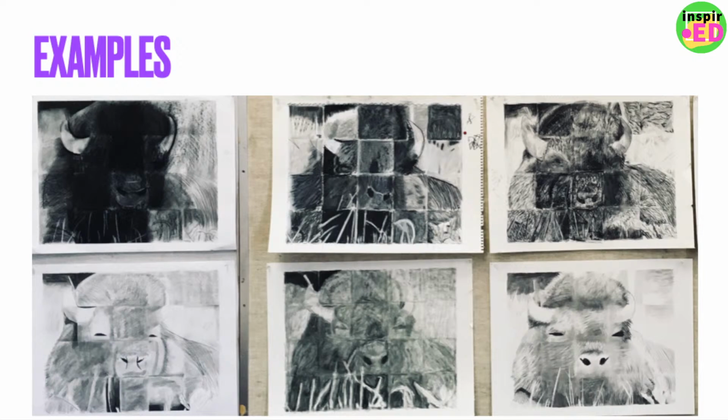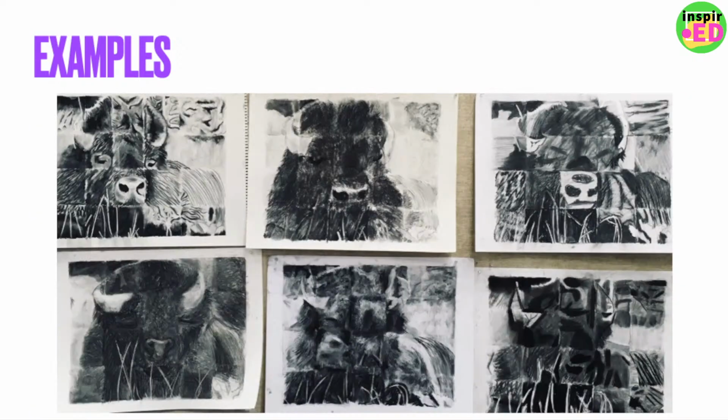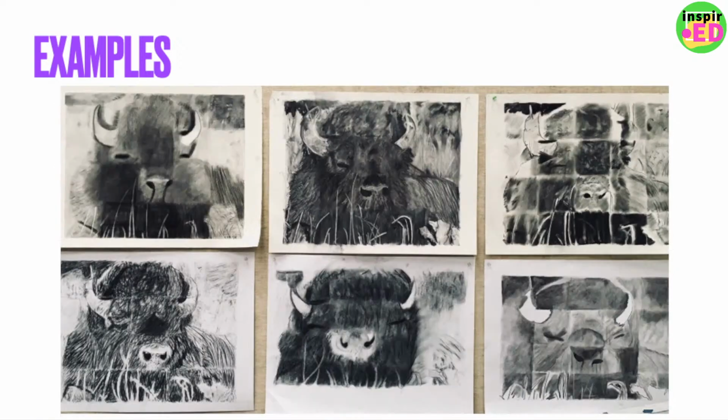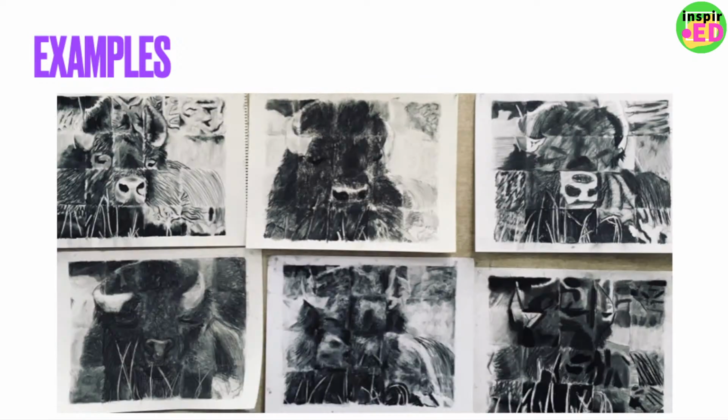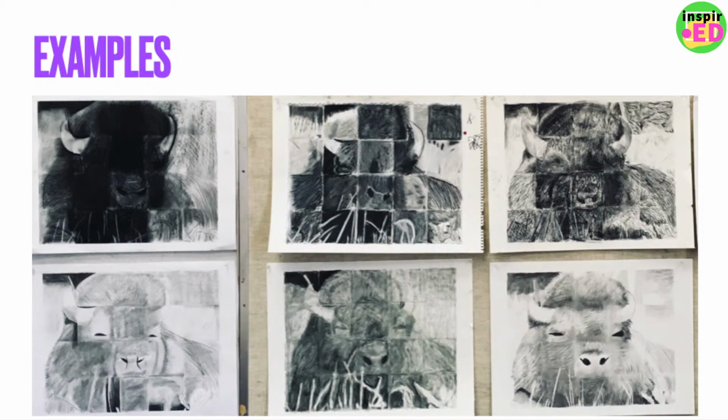But they're all pretty fun drawings. Some are darker, some are lighter, some look more realistic than the others, which have a little bit of character, a cute illustration type. But they're all fun drawings that students made.